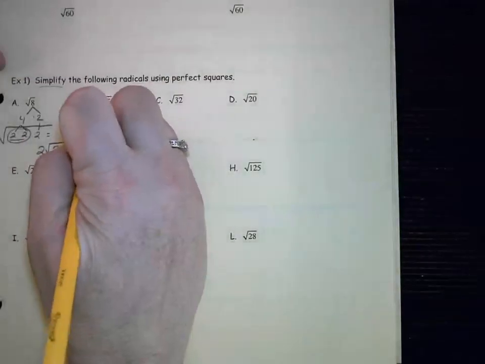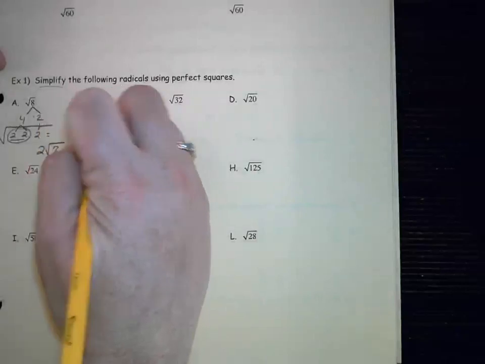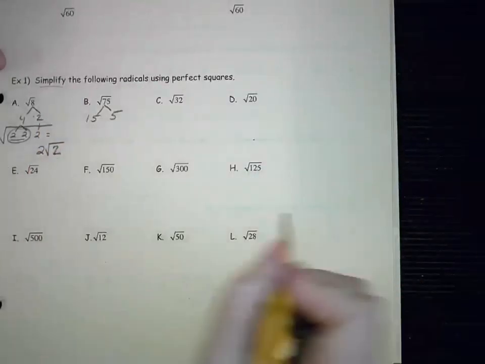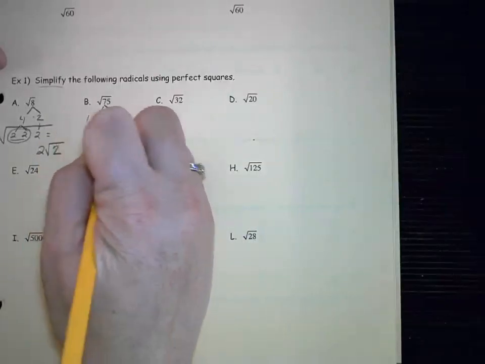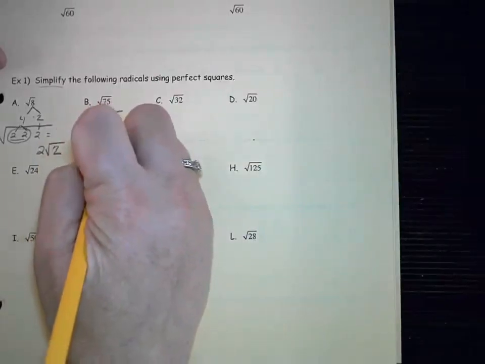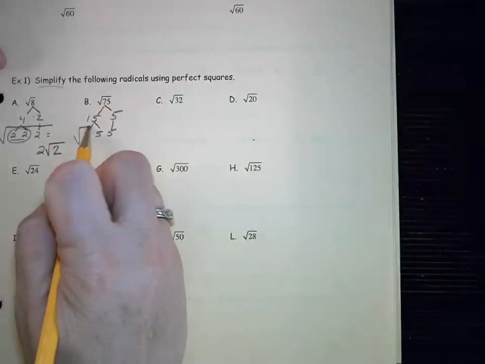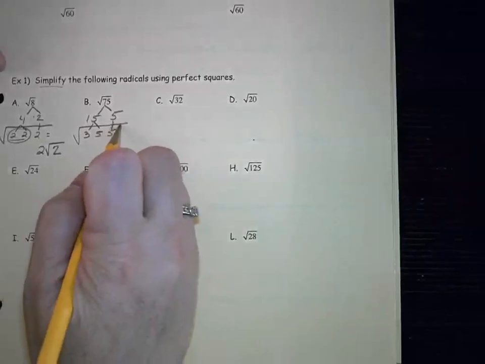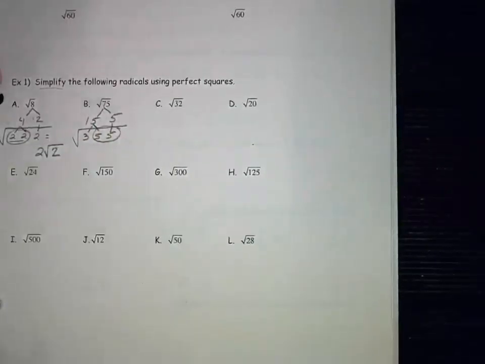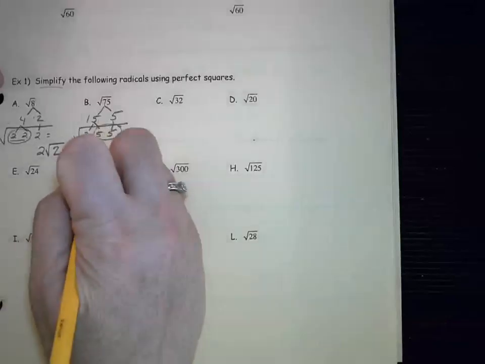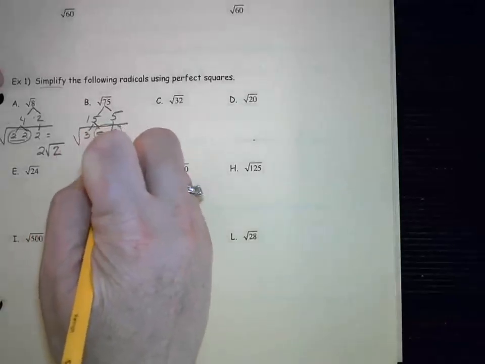Letter B, you can break this down a couple ways. I'm going to break it down into a 15 times 5. The 15 I'm going to break into a 3 times 5 times 5. Everything there is underneath the square root sign. So we have this pair that's underneath the square root sign. So that comes outside and you're left with 5 square root of 3.